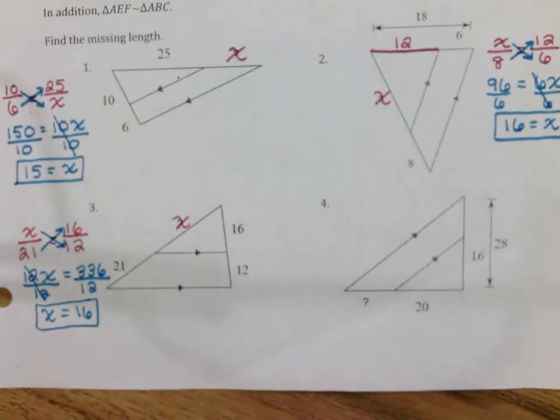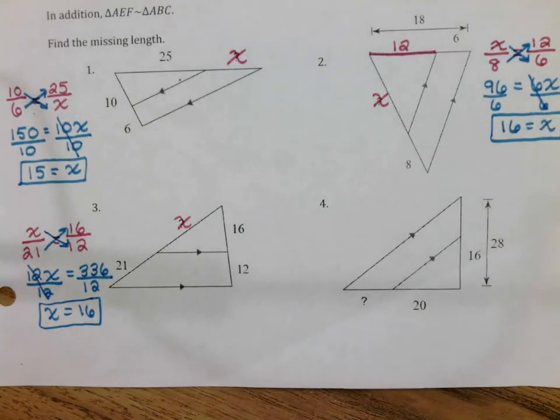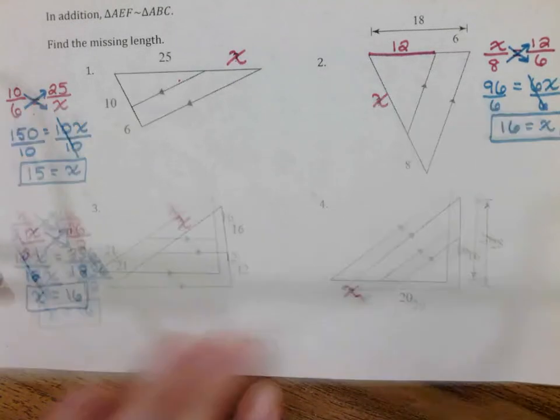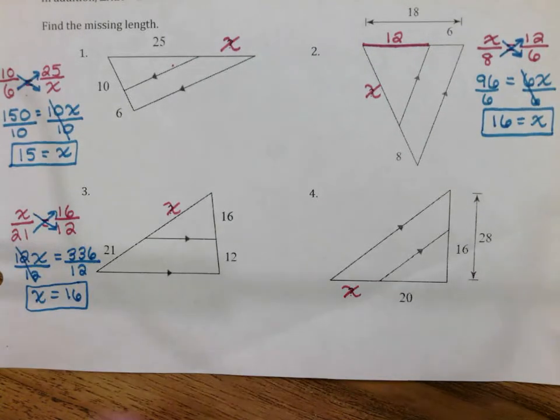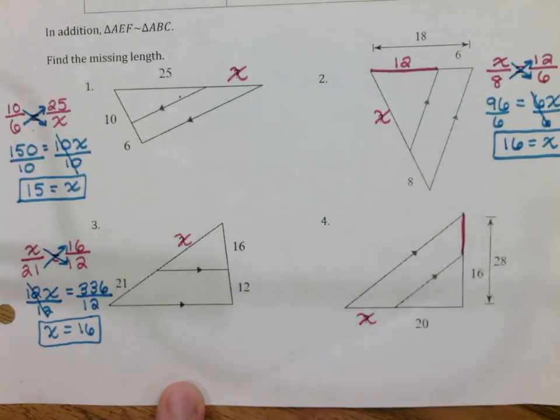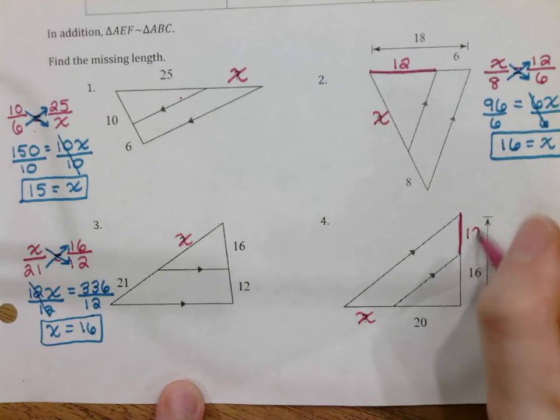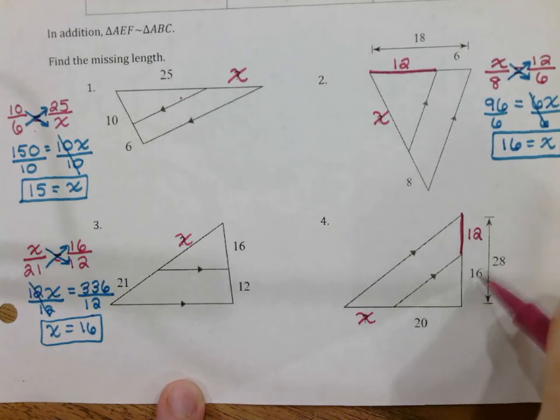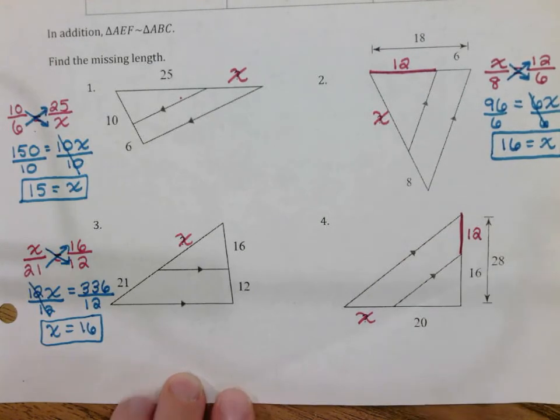Example 4. Trying to solve for x. We are missing a piece, though. We're missing this piece right here. We can figure it out, just doing 28 minus 16, which gives me 12, right? Because 12 plus 16 gives me 28, so we know that works.